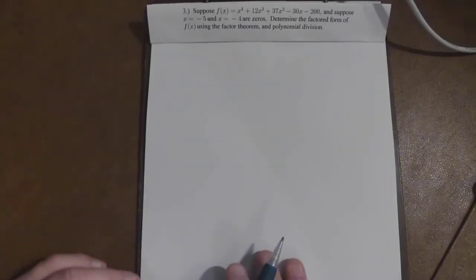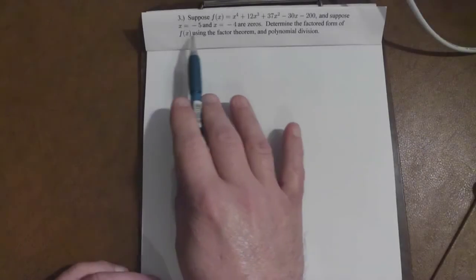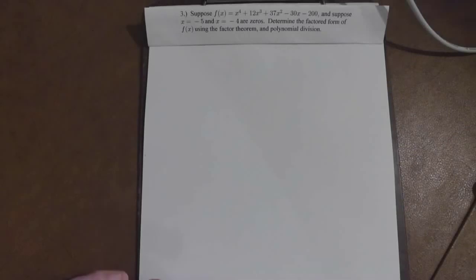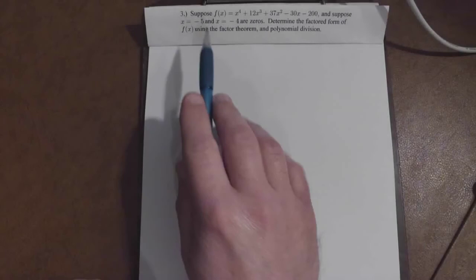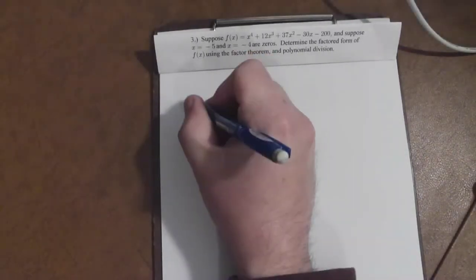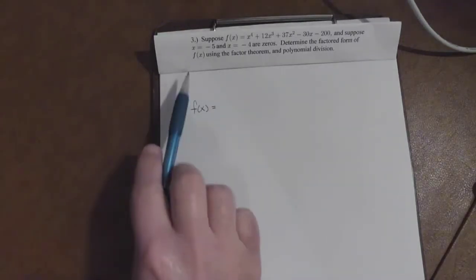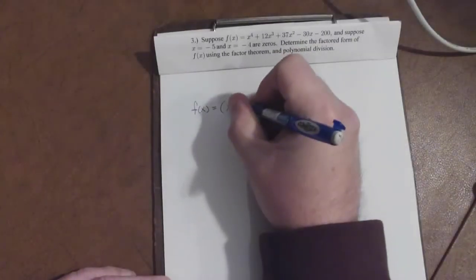All right. Now, where we begin is by noting that if these are two of our zeros for this polynomial function, that this polynomial function is going to have a couple of factors that give us these values as zeros. What are those factors? If we start to think about f of x, the first factor with respect to x minus 5 is going to be the factor x plus 5.